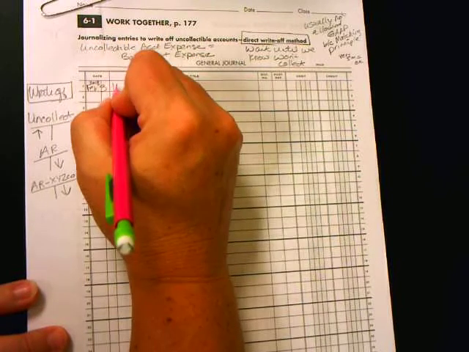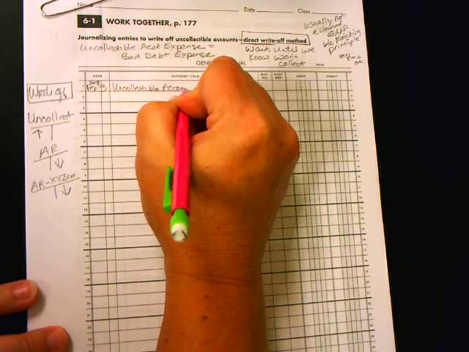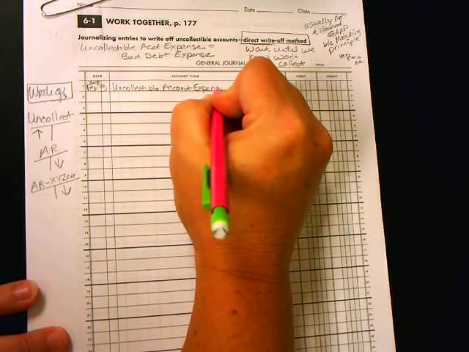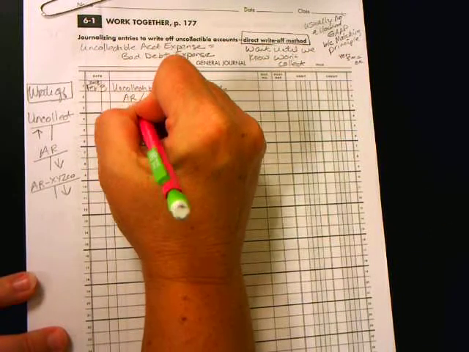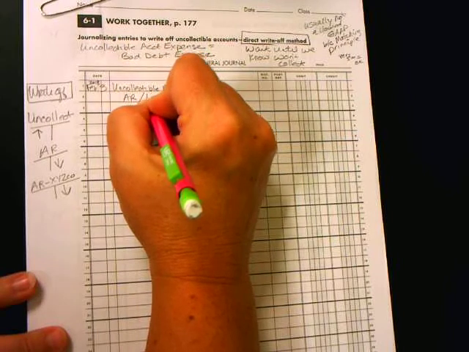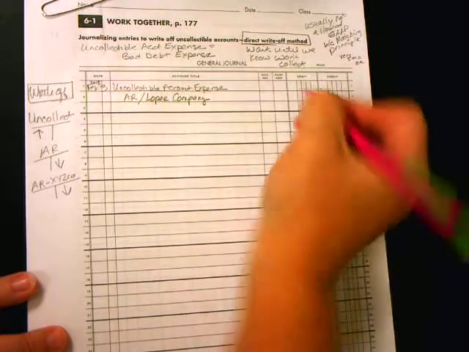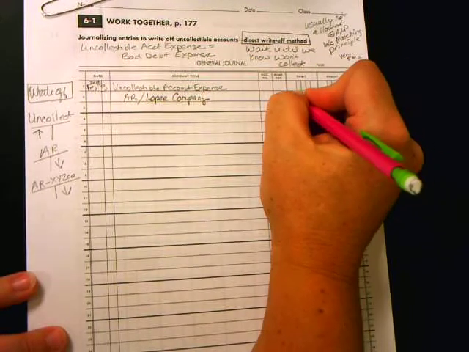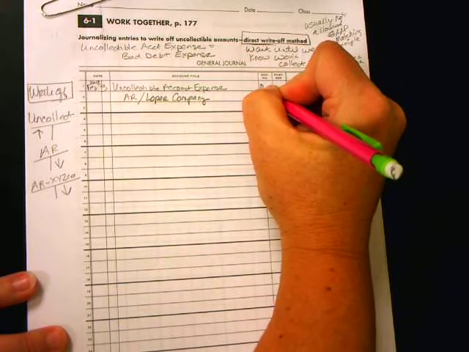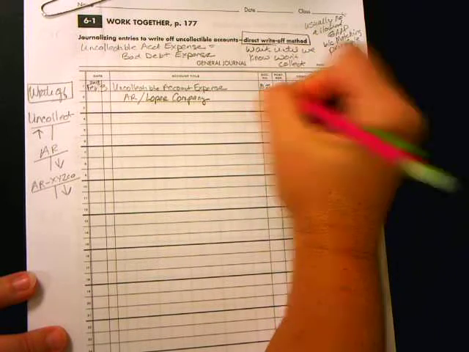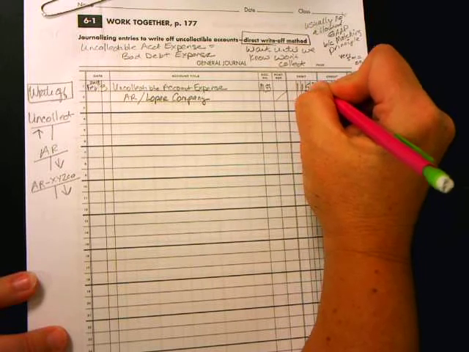So our debit's going to be the uncollectible account expense, and our credit will be accounts receivable / Loper Company. And this is one of those that's going to get posted twice, accounts receivable and Loper. And our documentation is memo 33. It's $115 and 81 cents.